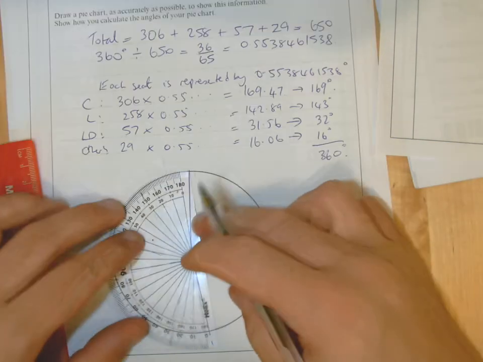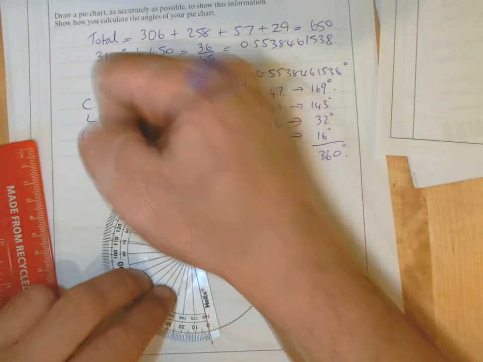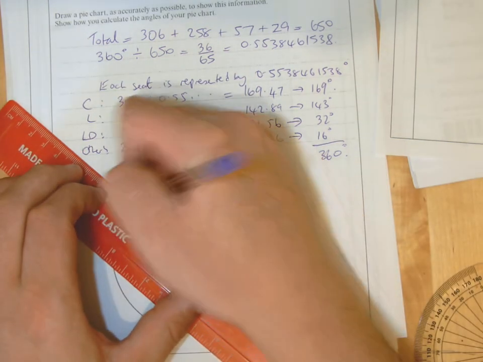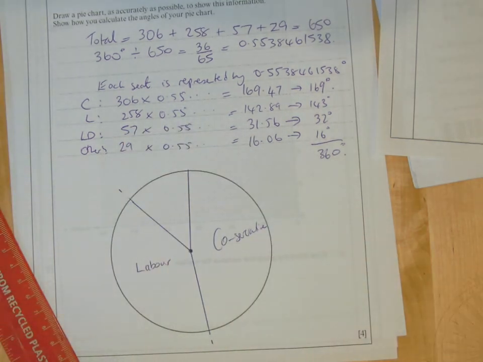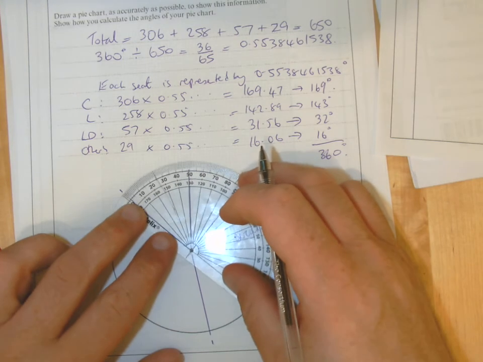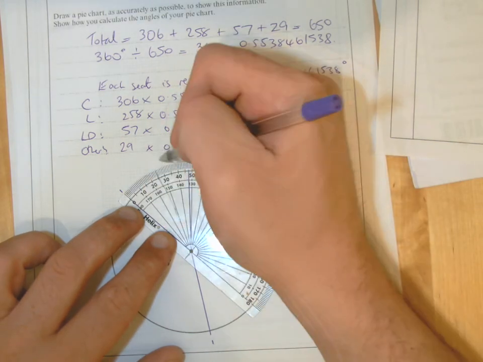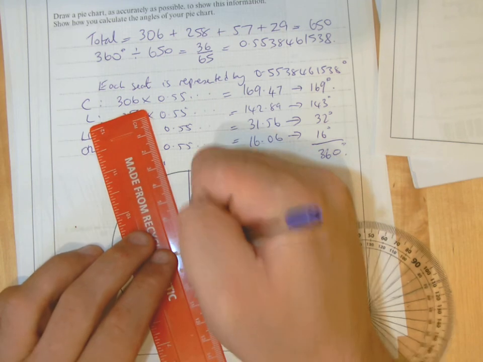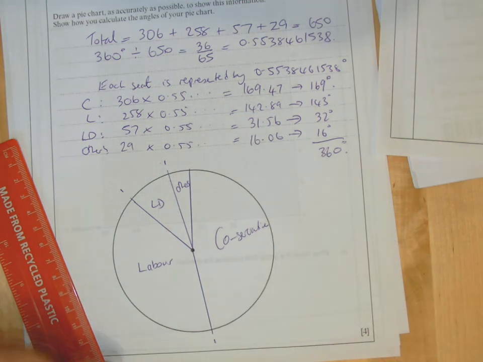Turn your protractor round then for the Labour Party, so that will be 143. So we start measuring here from 0 all the way to 143, which is here. Mark it. So that's your Labour. Then you've got your Lib Dems, which is 32 degrees. So when you do your protractor now, you're going to start measuring from the 0 here all the way to 32. Mark it there. So your Lib Dems, and then of course the one that's left, I'm not going to check it, but you can check it, and it should be 16 degrees. It's already done for you, others, and we're done.